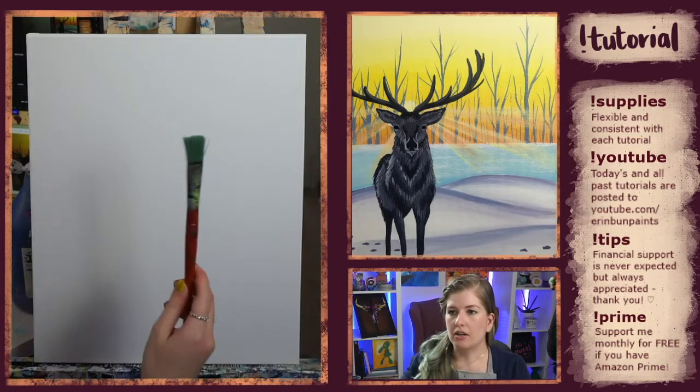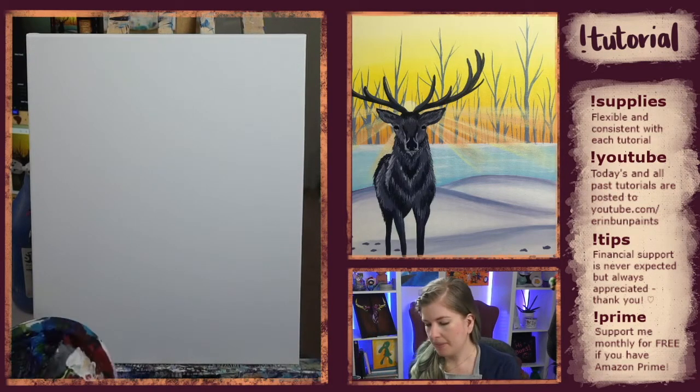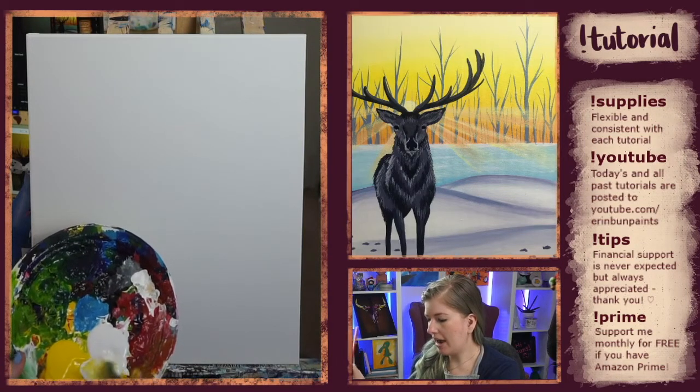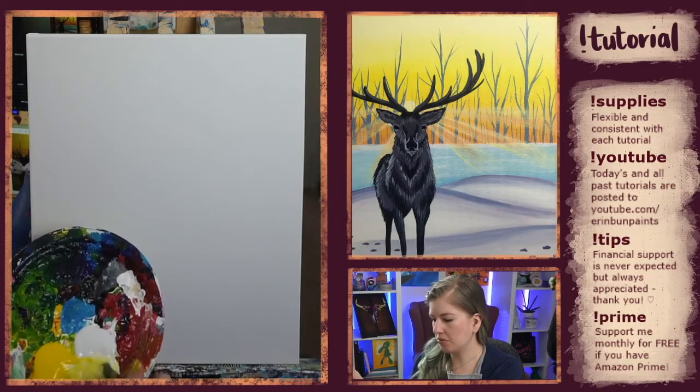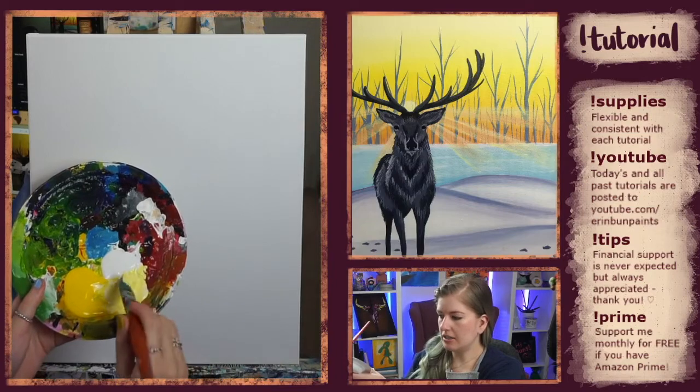I'll be using the large flat brush to begin with, so I would dip it in your water to start. I just kind of dip and then dab it off on my paper towel. And then, as I said, I'm going to mix yellow and white together. I would say about half-half, maybe a little extra white, just to keep it nice and light to begin with, because it will brighten up later on. See that difference there? A nice light yellow.